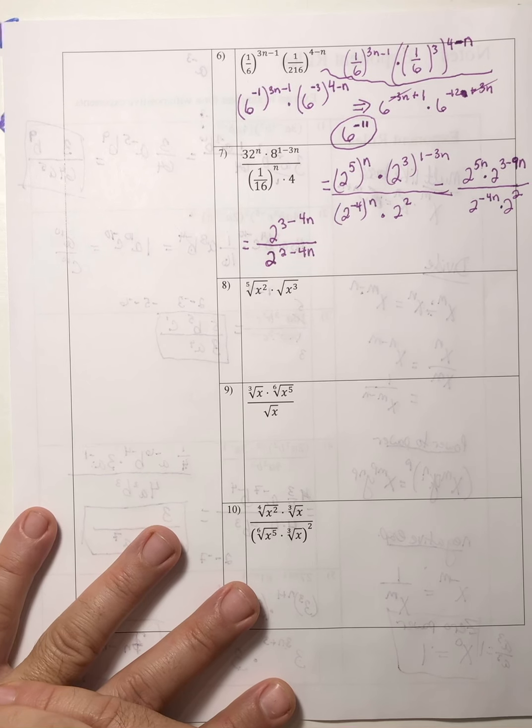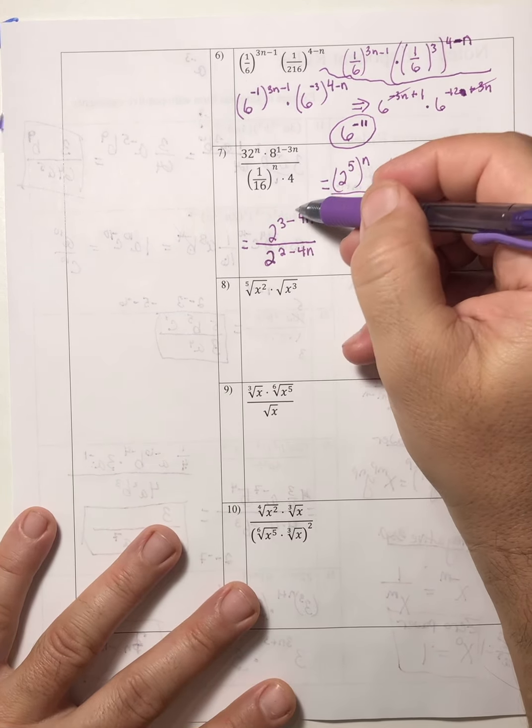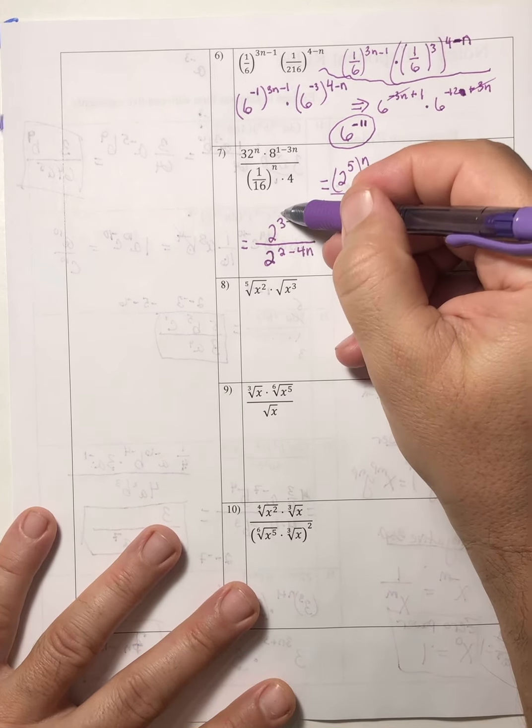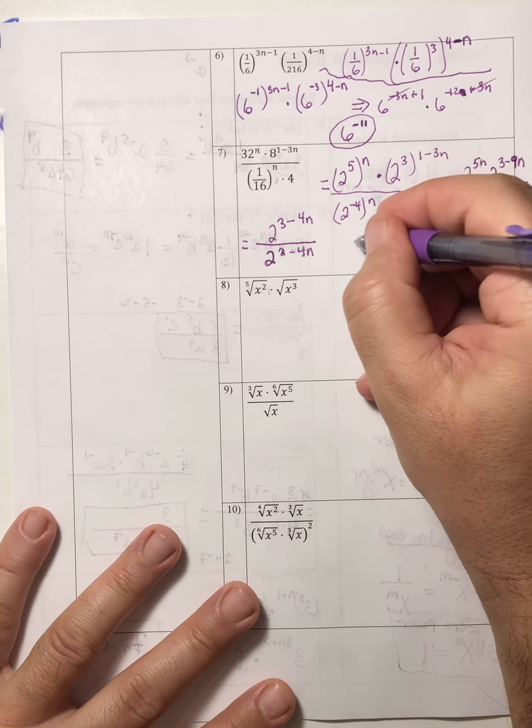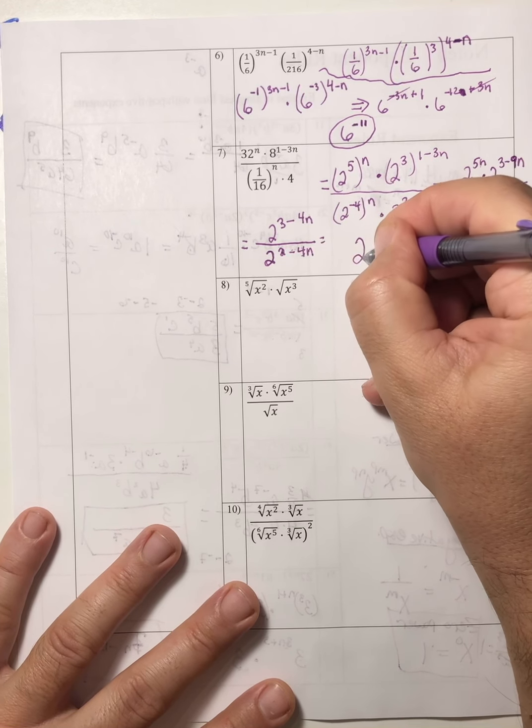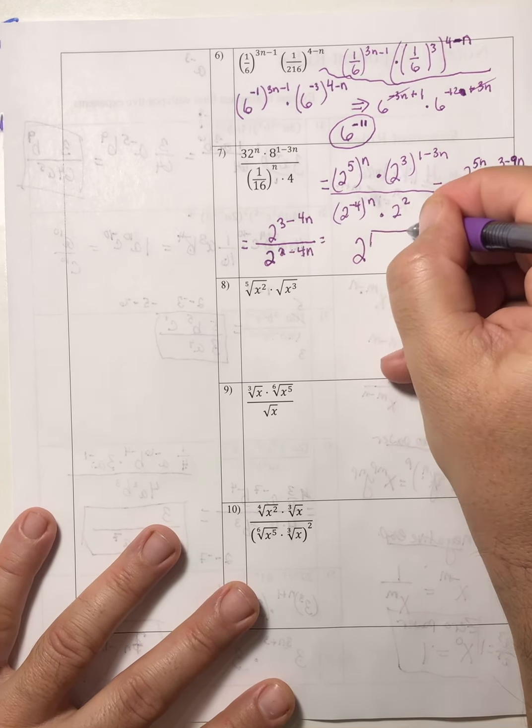Now we have to do our division. And how do we divide? That's right, we have to subtract. I'm looking at my values here, and I'm going to say that this top is bigger because the negative 4n, those are the same, and 3 is bigger than 2. So I'm going to put this on top. I'm going to bring it up. So it's going to be 2 to the power of.